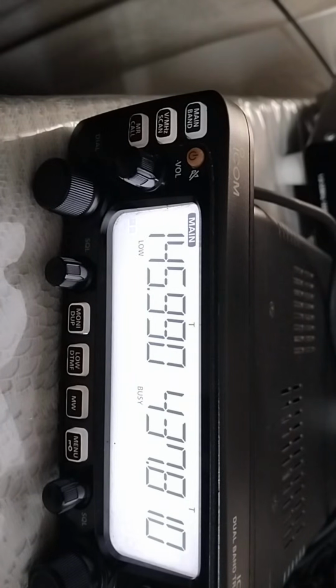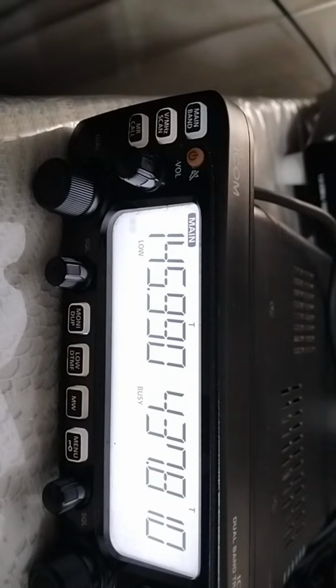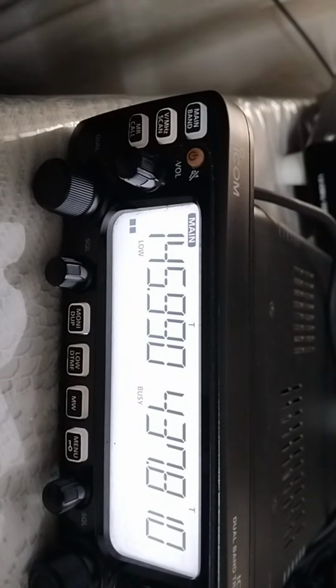Because of Doppler shift, when the satellite rises above the horizon, it will be 10 kilohertz above. The frequency will be 10 kilohertz above. And when it reaches the nearest point, that is called TCA or time of closest approach, then you will get the nominal frequency.